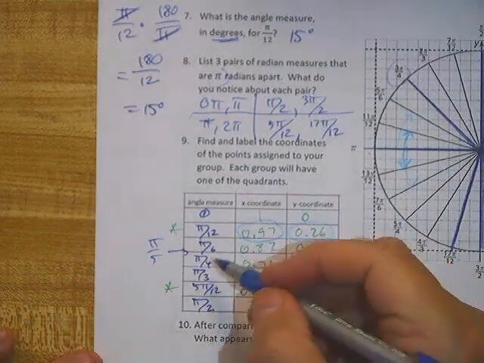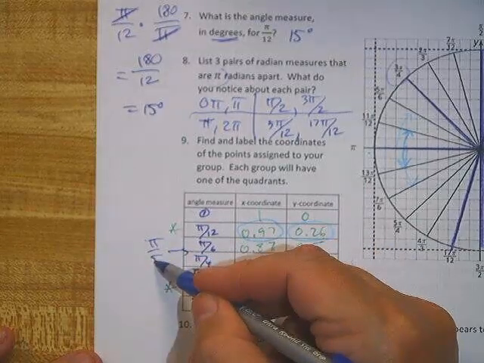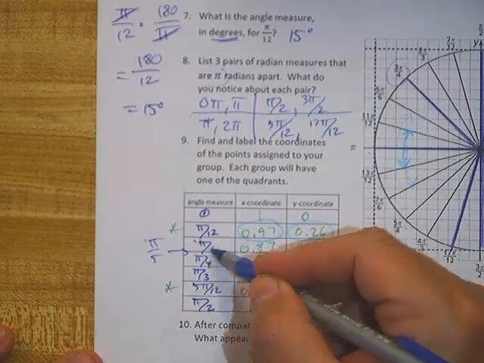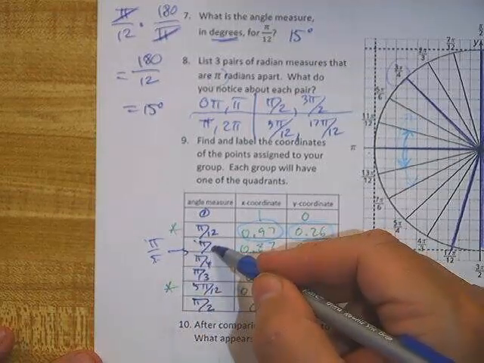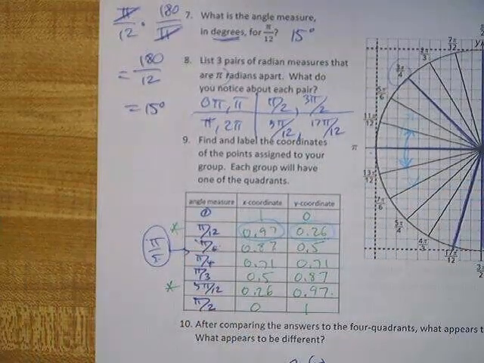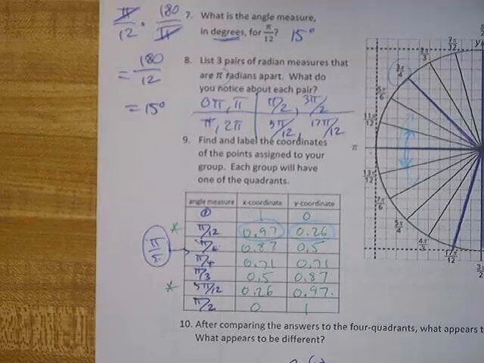If you're not sure, 1 divided by 4 is 0.25, 1 divided by 5 is 0.2, and 1 divided by 6 is 0.16, so 20 is between 16 and 25. So our answer of pi over 5 is a pretty good approximation for the angle measurement for the 0.8, 0.6 point on the unit circle.